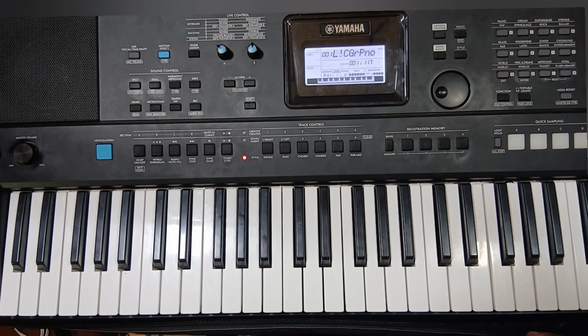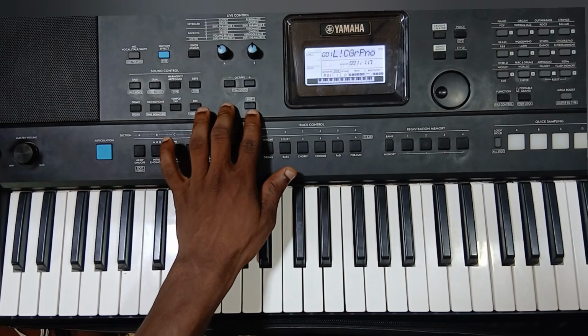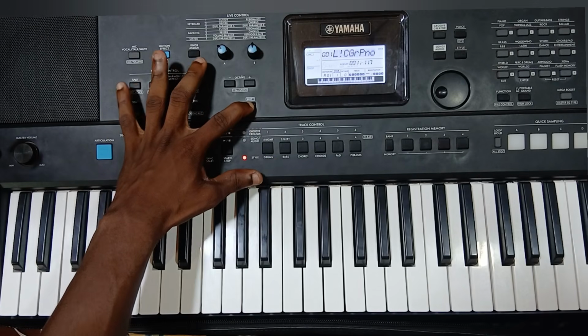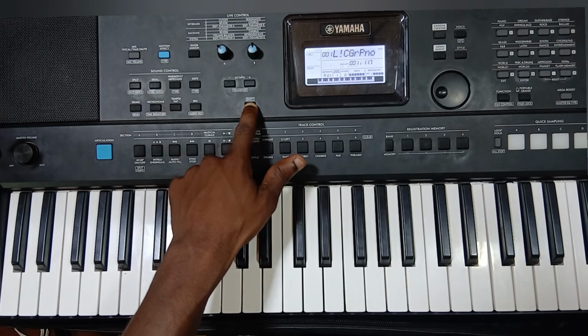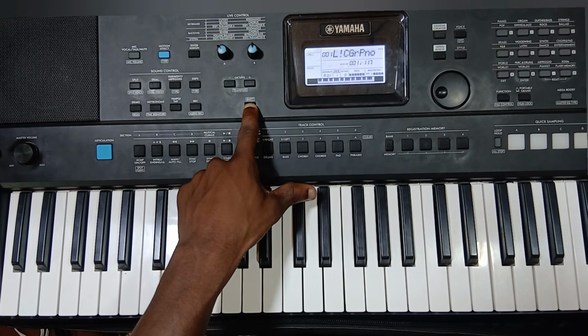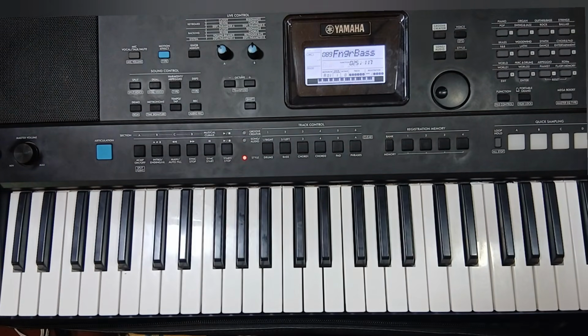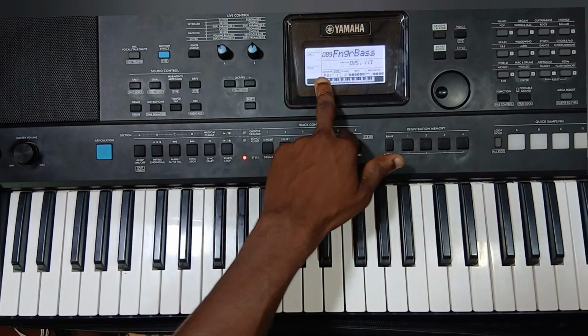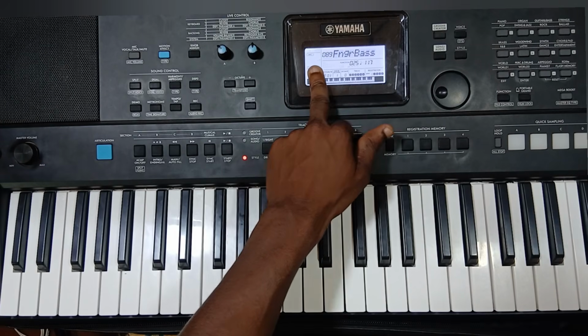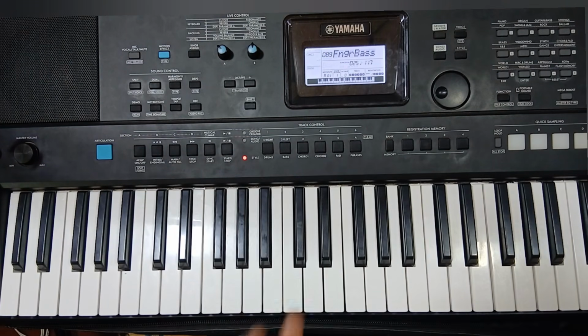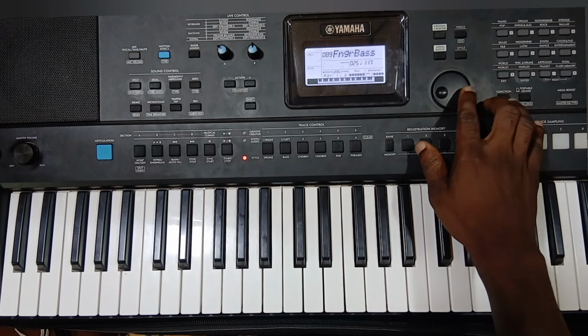So basically, to do this, you have to press and hold shift, then add split. Okay, so you press and hold the shift, then add the split. So once you add the split, you are going to see this finger bass by default being displayed on your screen. I don't use finger bass. I choose to use the pick bass.